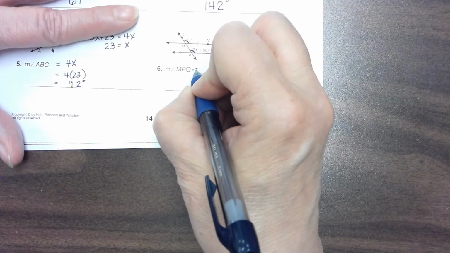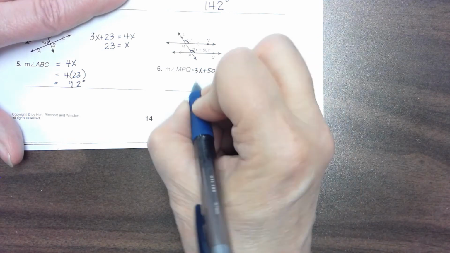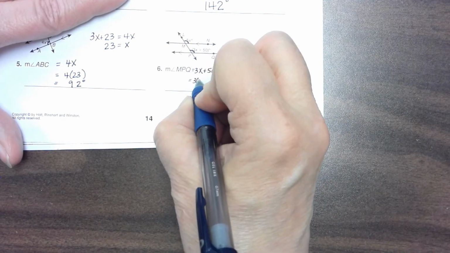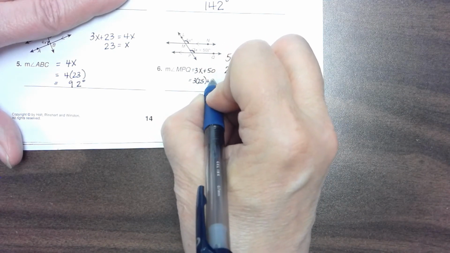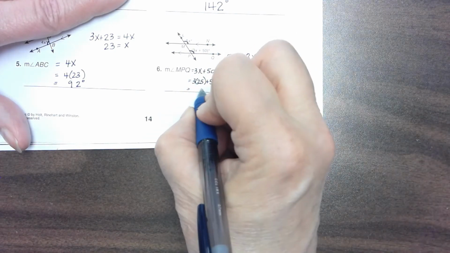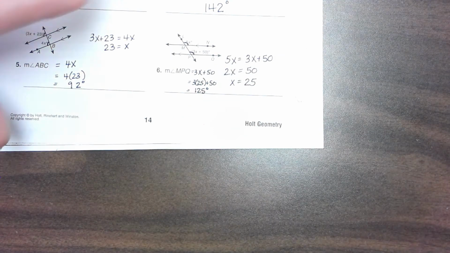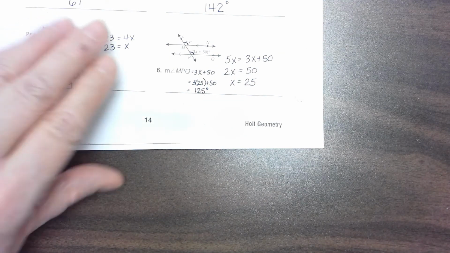Okay, it did not ask me to solve for x. It asked me to solve for this angle. So the measure of angle MPQ is 3x plus 50. I'm going to substitute in my value for x. So I have 75 plus 50, which is 125. And remember, that is degrees. We measure these angles in degrees.